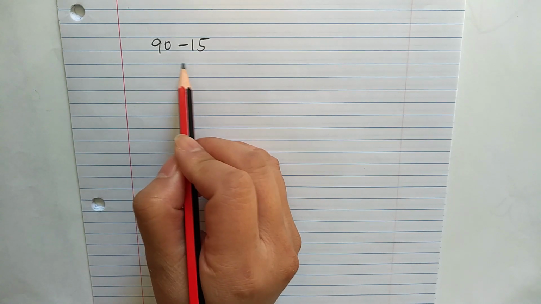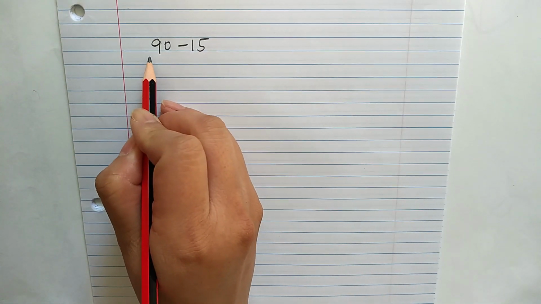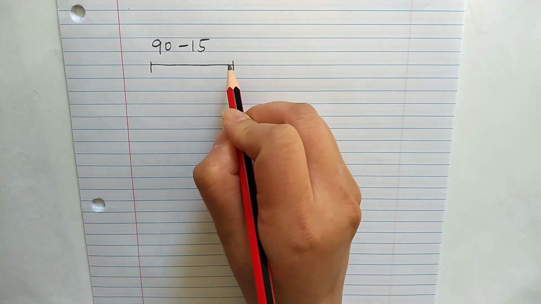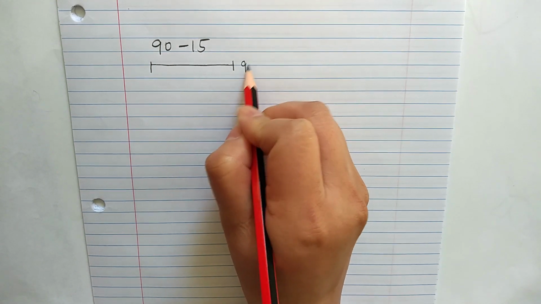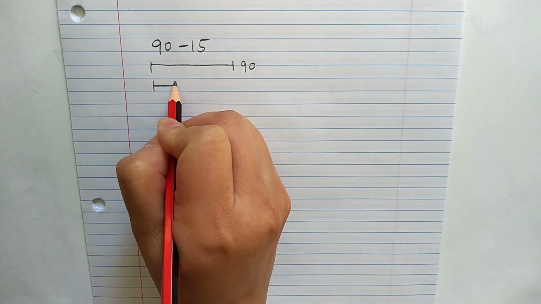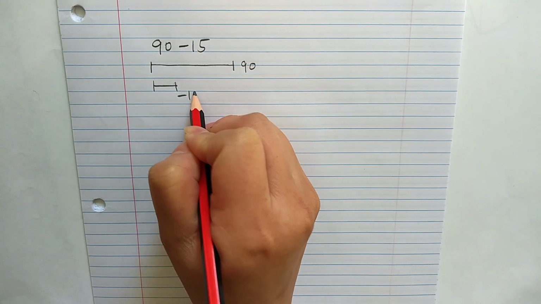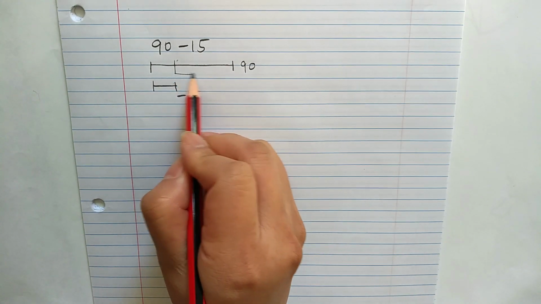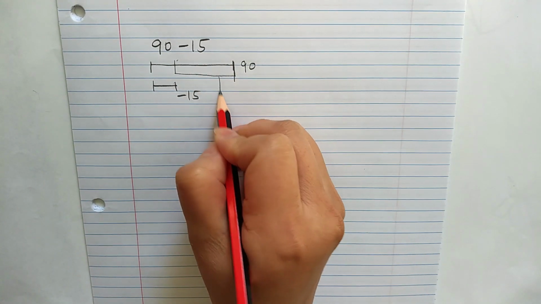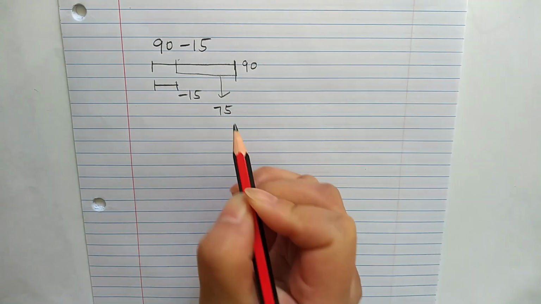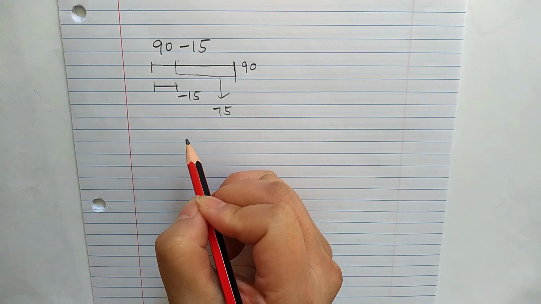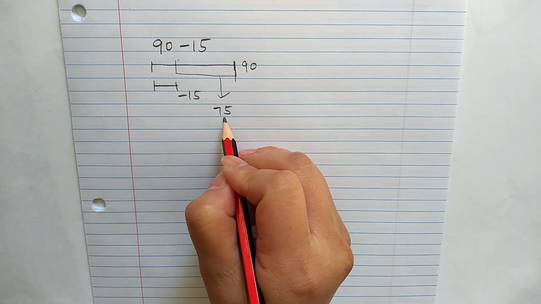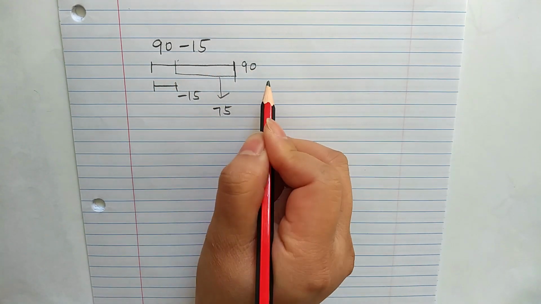Let's take a look at 90 minus 15. What happened here is, let's say this is 90. So you walked 90 steps to the right. And let's say this much is 15. And 15 steps to the left. What we want to know is the difference from here to here, which is what? This is 75. And you are going to be in the positive side or the negative side? This is not a trick question. 90 minus 15 is 75. You walk that much more to the right.